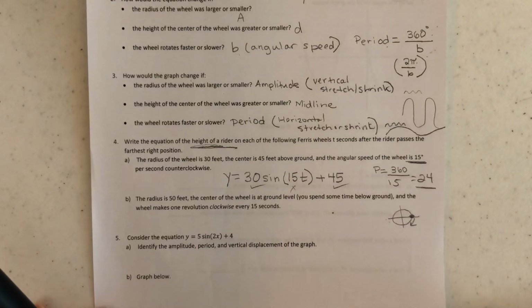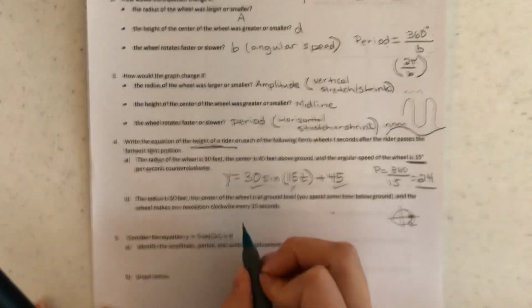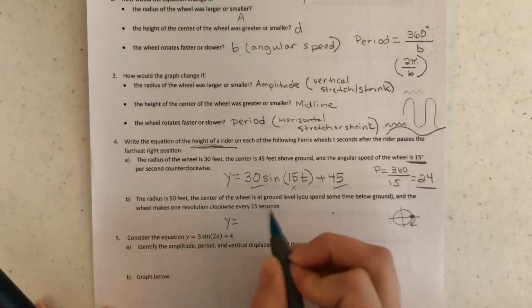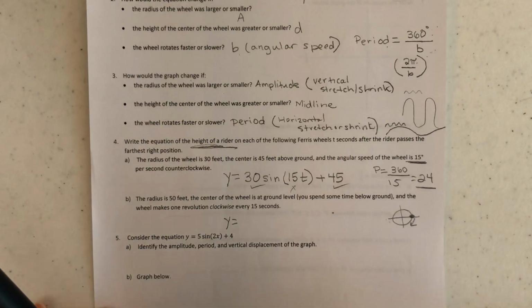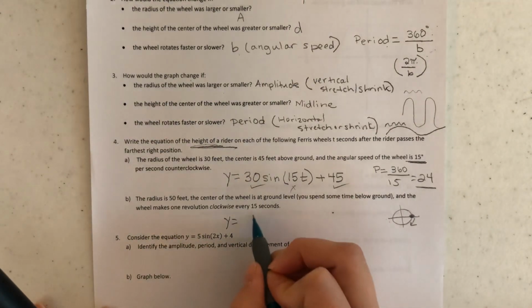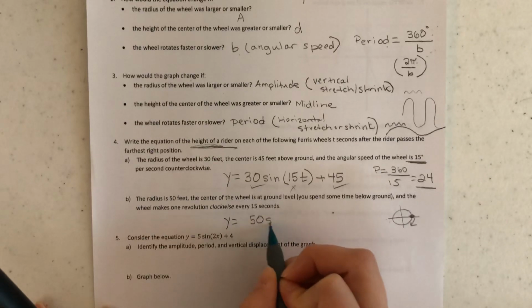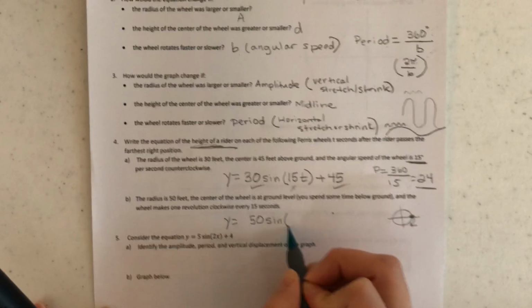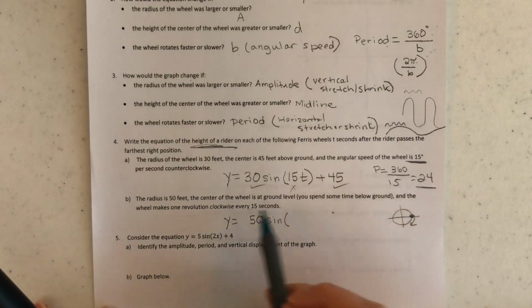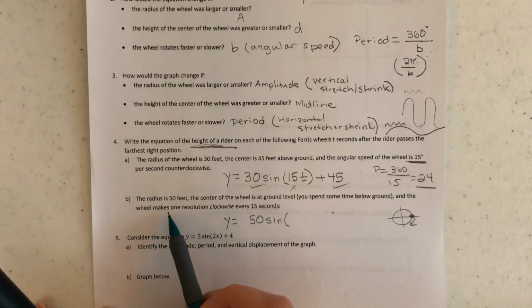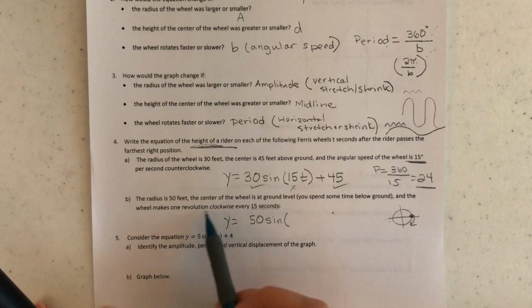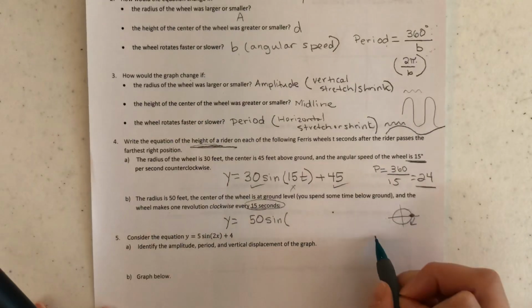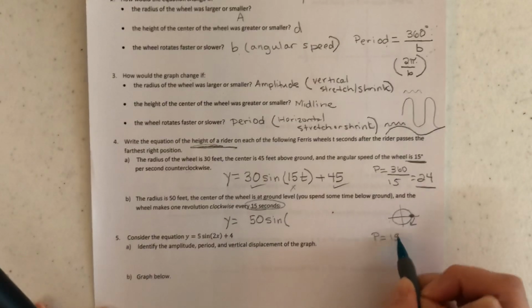So let's think about the things that we do know. I can say y equals or h equals for height or whatever. The radius is still going to be right here, 50, of course. Still a sine function, of course. If I'm told that it makes a revolution every 15 seconds, then that means that the period is 15.